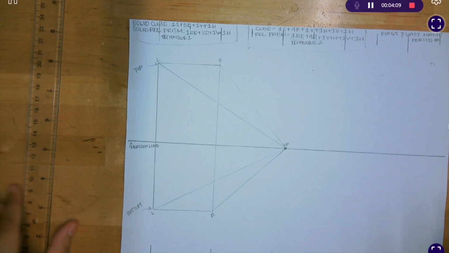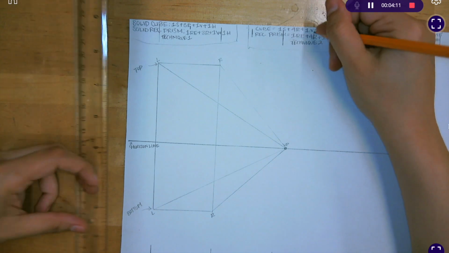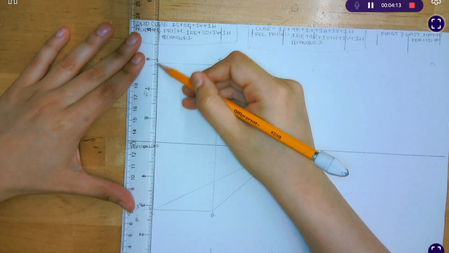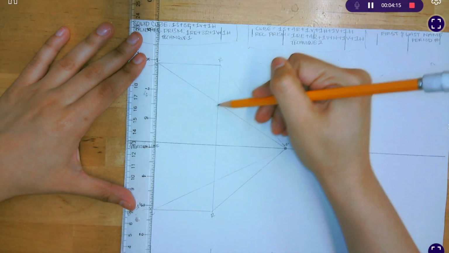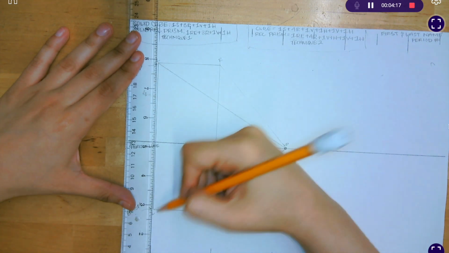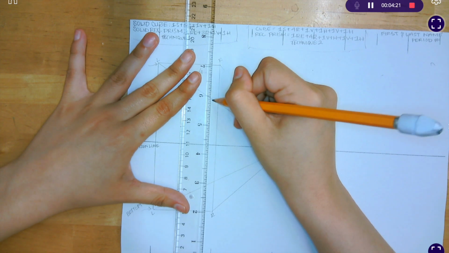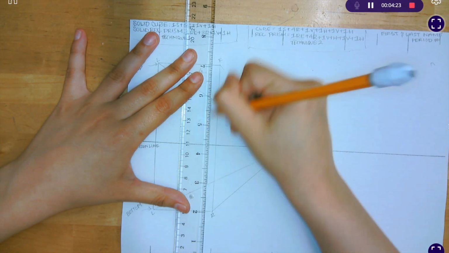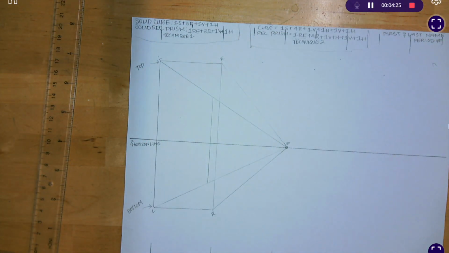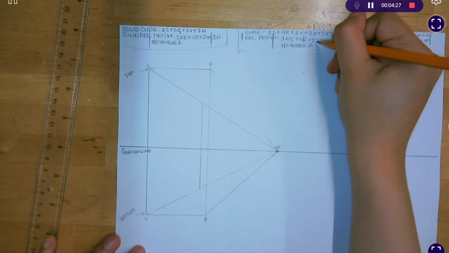From here, we're going to add the vertical line on the same sides that have the rays connected. So this is left, this is left. We're going to go about here. Okay, so then that's check.